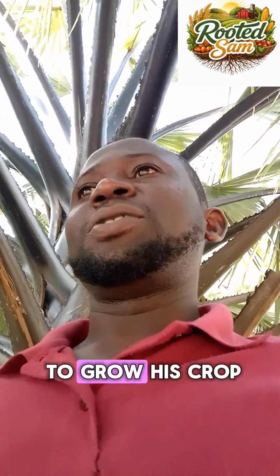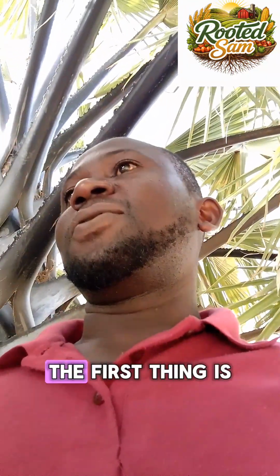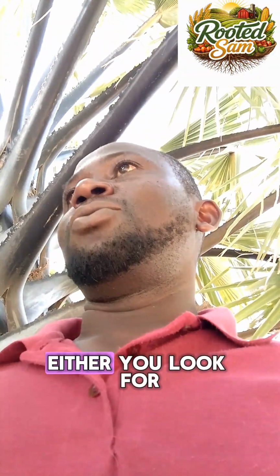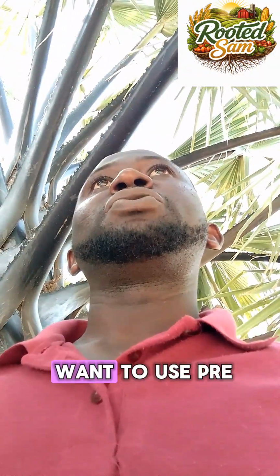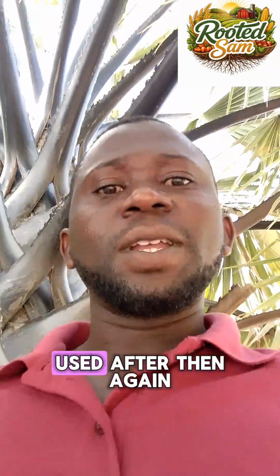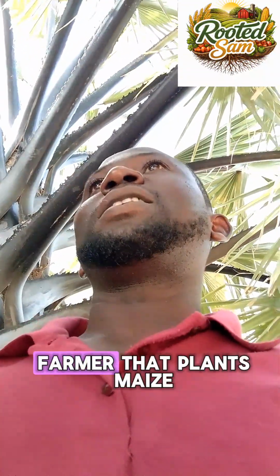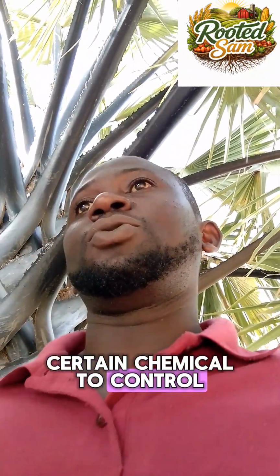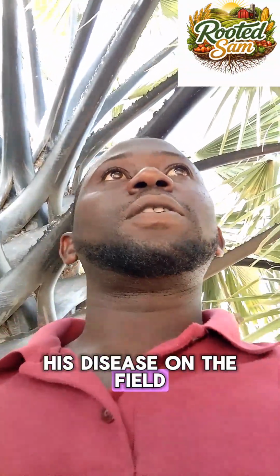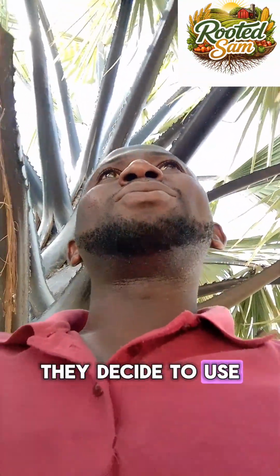A farmer that wants to grow his farm on the field, the first thing is he looks for manual clearing or mechanical clearing. After the clearing, you might want to use a pre-emergence herbicide. One chemical has been used. After planting, let's say a farmer that plants maize, at the end of the day wants to use a certain chemical to control disease on the field, and may decide to use another chemical.